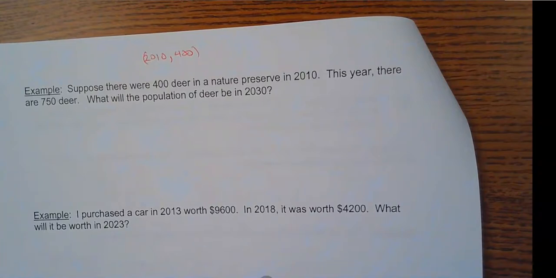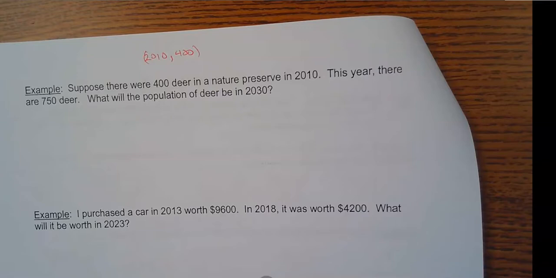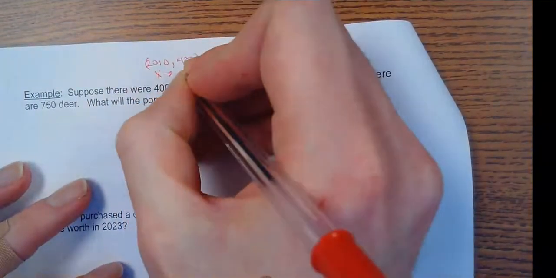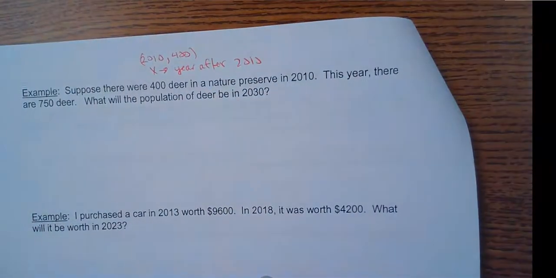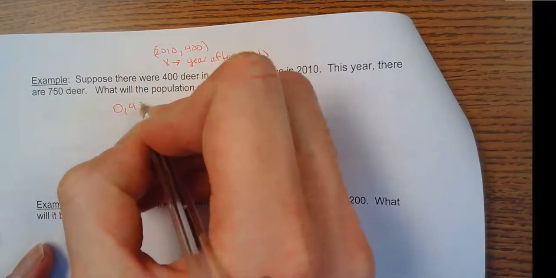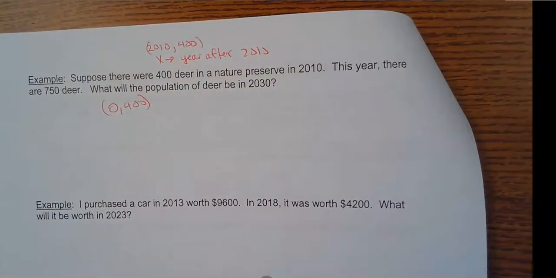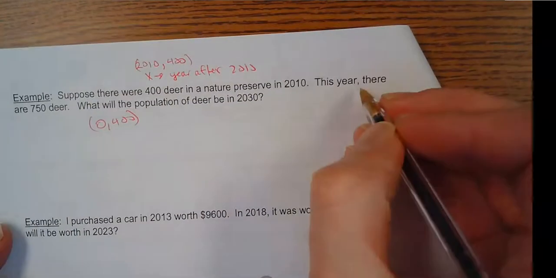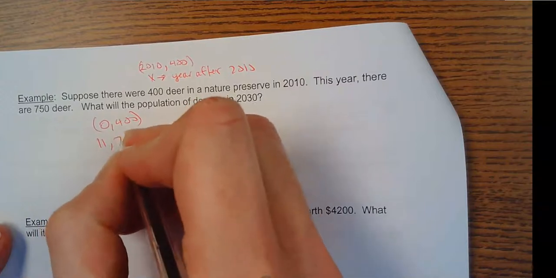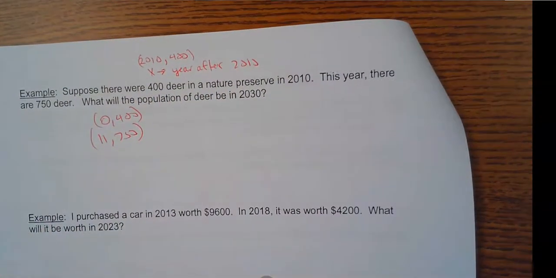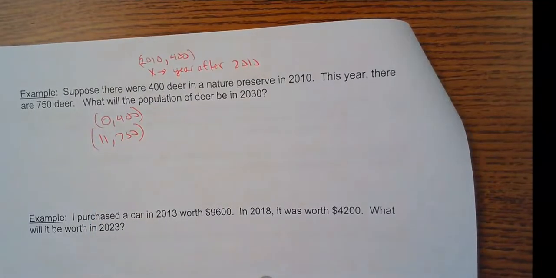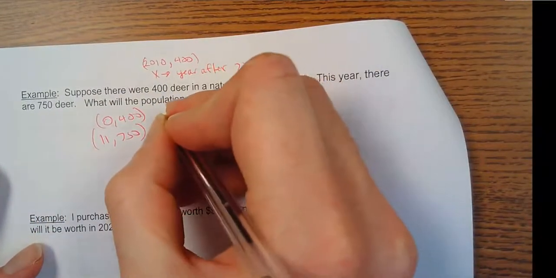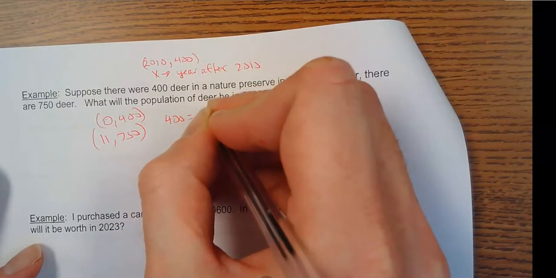I think it might be easier, instead of saying 2010, let's say x represents the years after 2010. So if I let x represent years after 2010, which basically makes that year 0, then this coordinate is going to be 0, 400. So no years after 2010 there were 400 deer. This year, which would be 11 years later, there were 750 deer. So let's use those points. And the reason why I do that, I would love to have a y-intercept. I'd love it if it was 0 because it's going to make my life easier. Because when I plug this in for x and y, I get 400 equals a b to the 0.